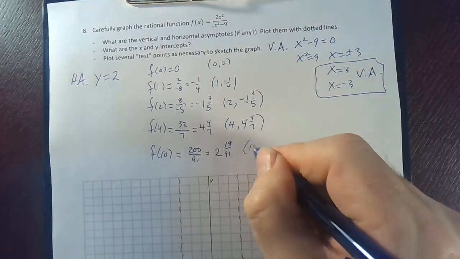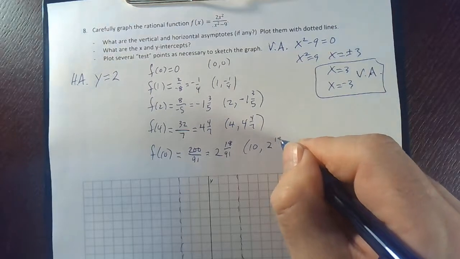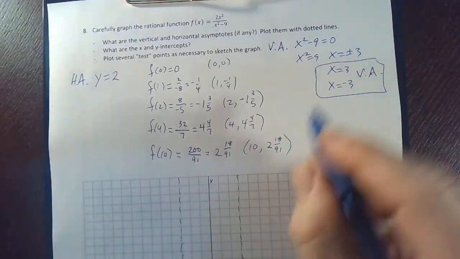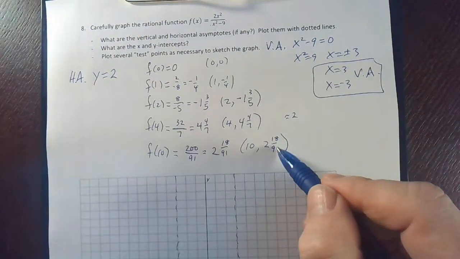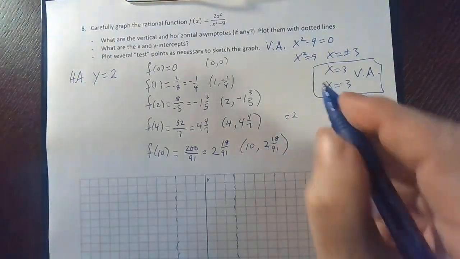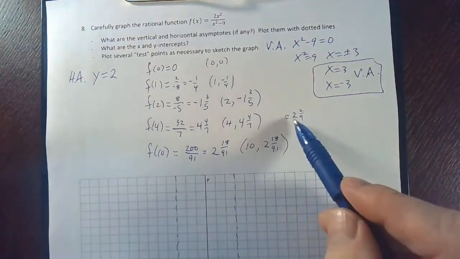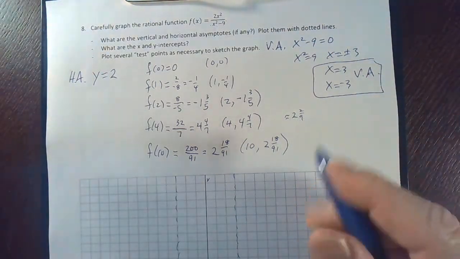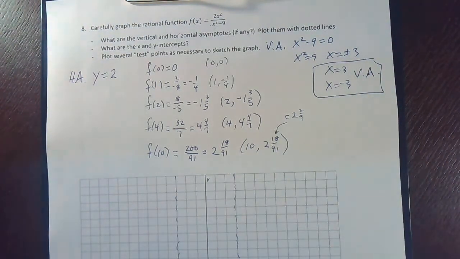So that gives us 10, comma, 2 and 18 over 91. Notice that that's approximately 2 and roughly 20 over 90, 2/9 maybe. So not too far from 2.2, something like that. So we don't have to be too precise on that.